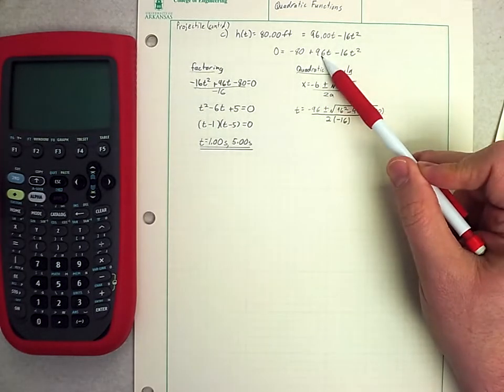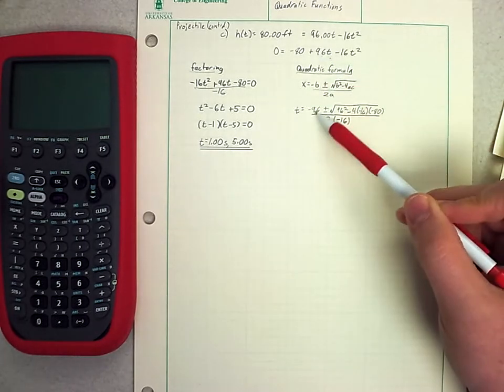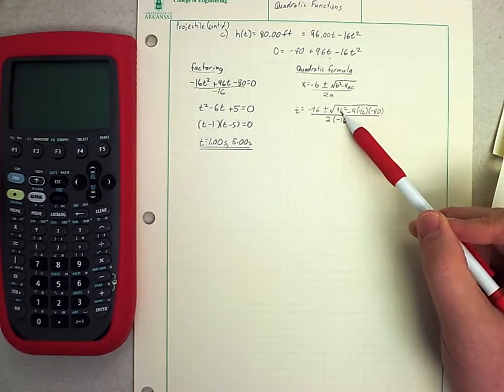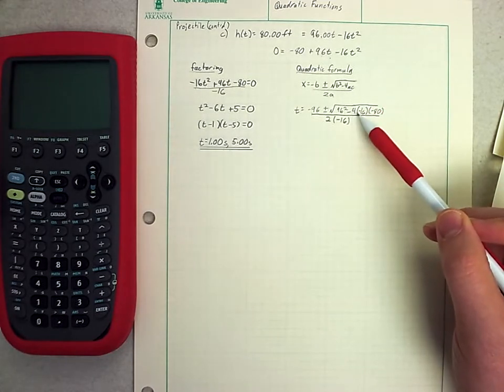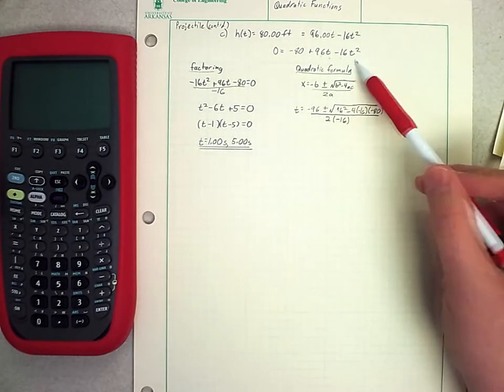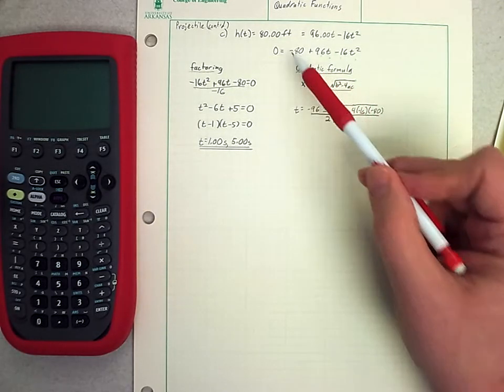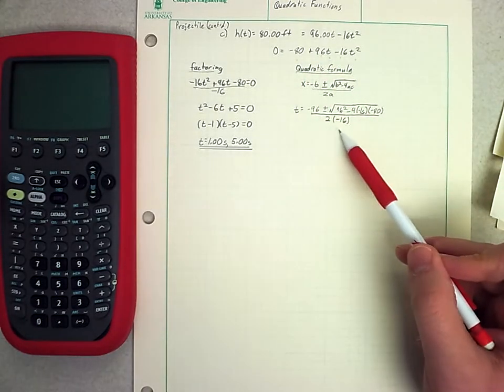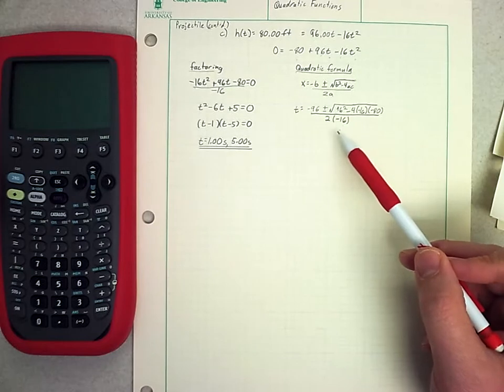Our b value, the one that's multiplied by t, is 96, so we have negative 96, plus or minus the square root of 96 squared minus 4 times a, our factor that's multiplied by t squared, which is negative 16, times c, negative 80, and the entire thing is divided by 2 times negative 16.